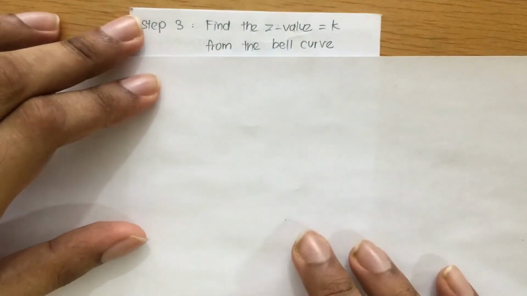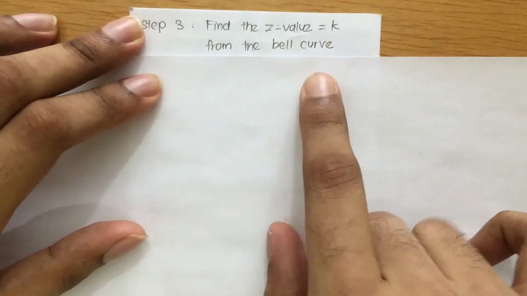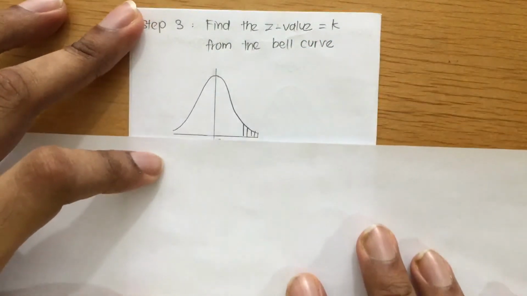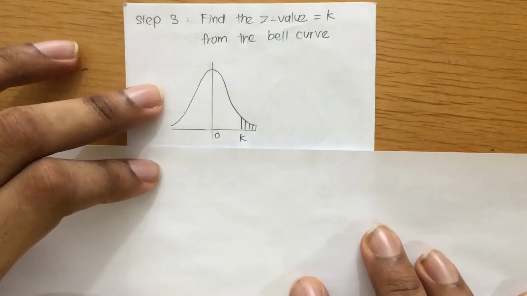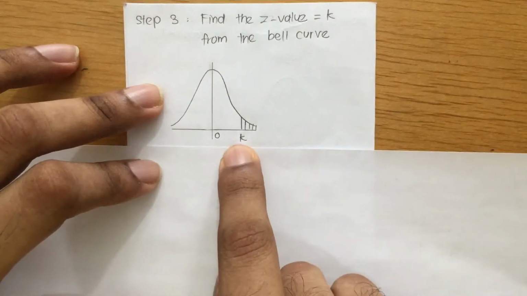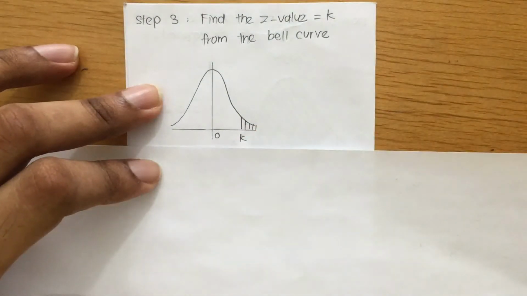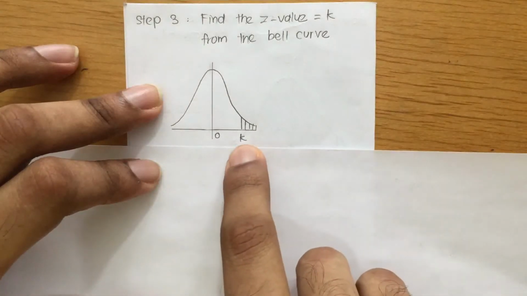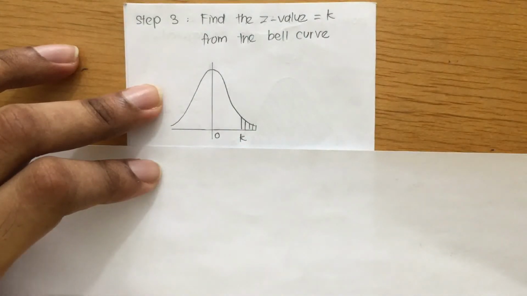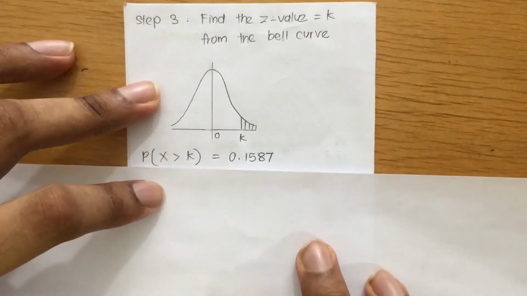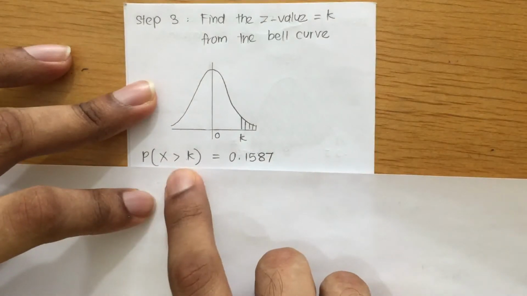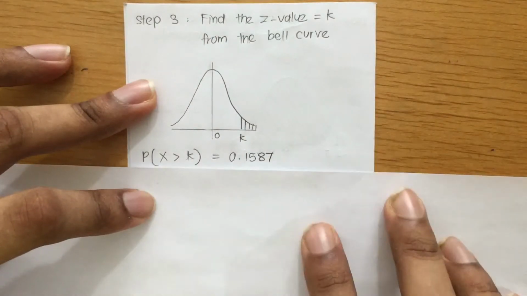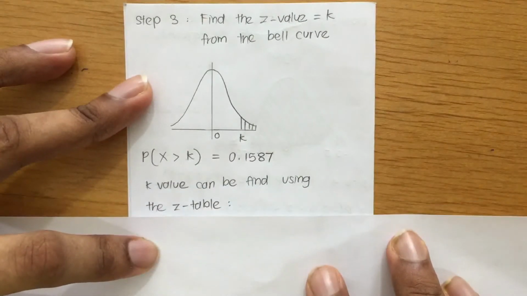Okay, step 3, we're going to find the Z value K from the bell curve. Usually what the question gives us is the Z value, and from there we immediately find the probability from the Z table. But in this case, it's the other way around, guys. They gave us the probability and then they require us to find the Z value itself. Okay, so the probability of X more than K is equal to 0.1587. So the K value we can find using the Z table.